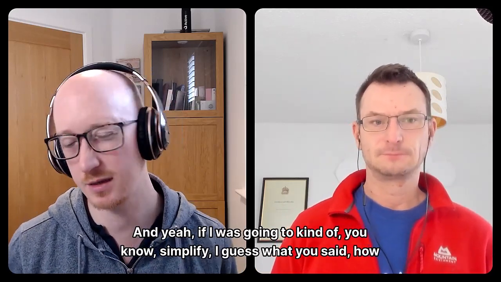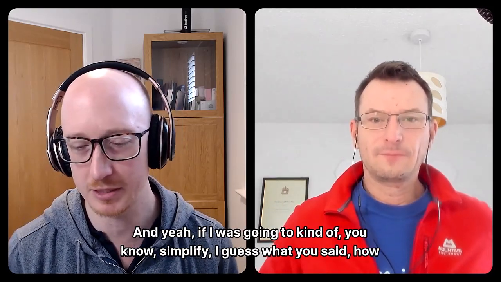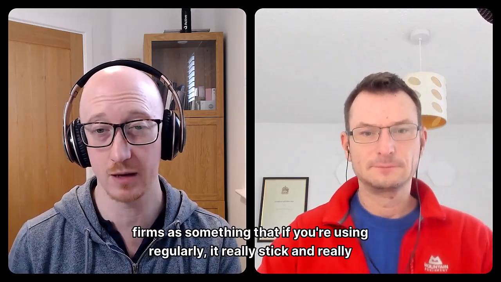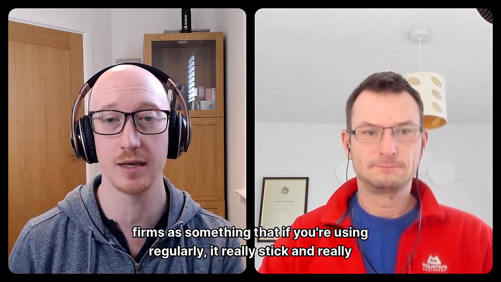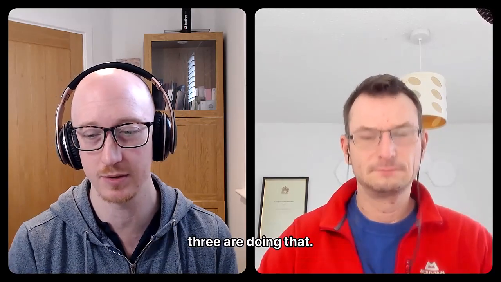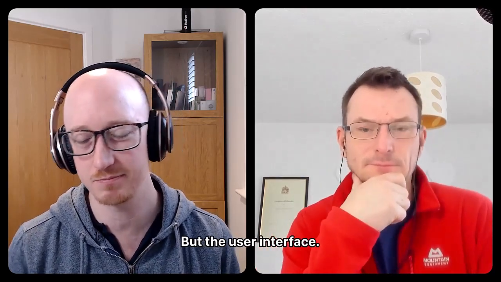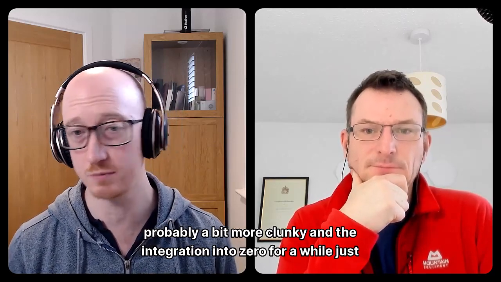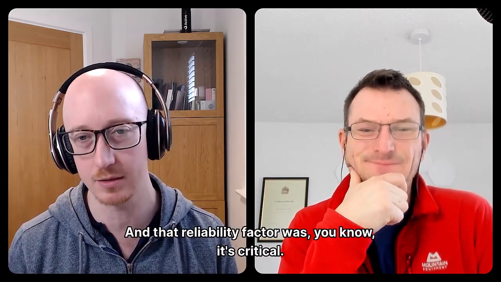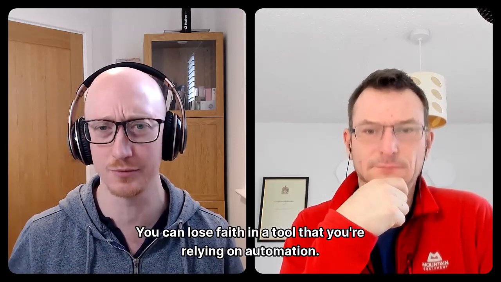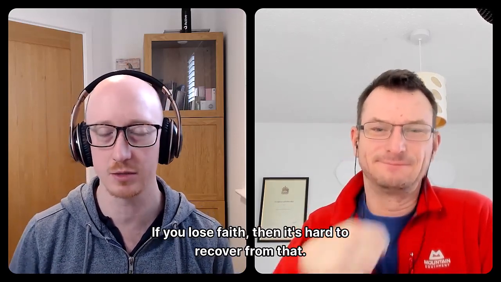And yeah, if I was going to simplify what you said, how I pigeonhole these three is Data Molino was really good for accountancy firms, as something that if you're using regularly is really slick and really effective. Auto Entry was really good at line item extraction, probably the best out of the three at doing that. But the user interface was probably a bit more clunky, and the integration into Xero for a while just became completely unreliable, and that reliability factor is critical. You can lose faith in a tool that you're relying on for automation. If you lose faith, then it's hard to recover from that.